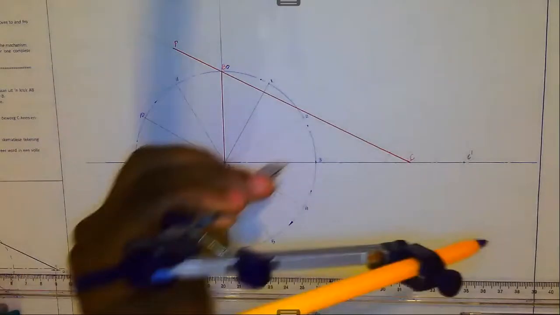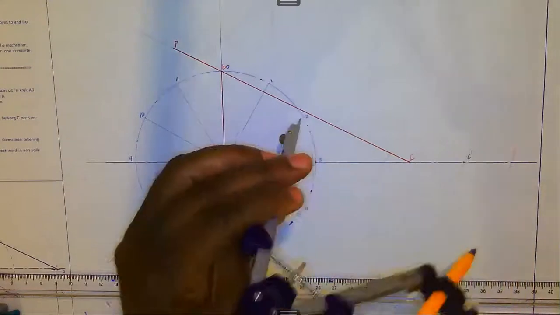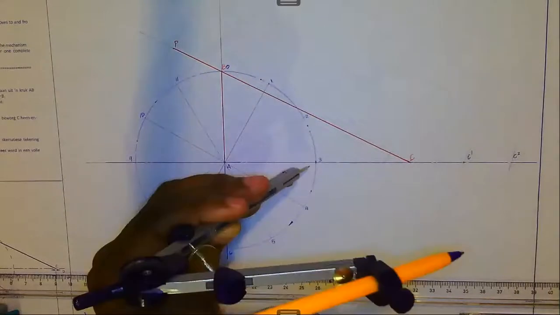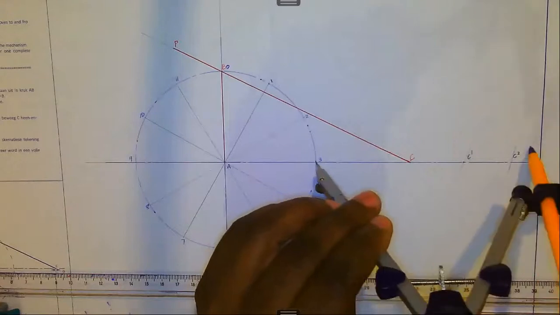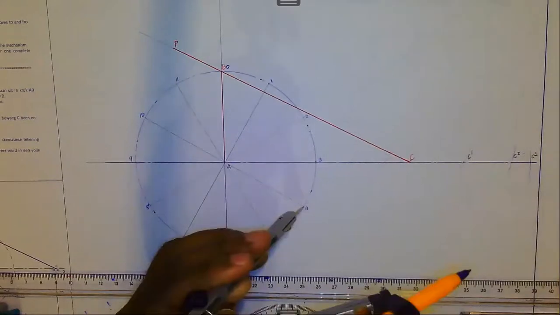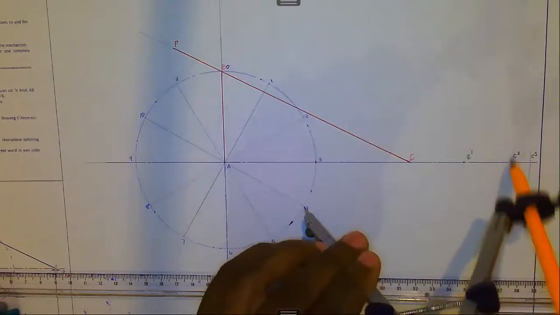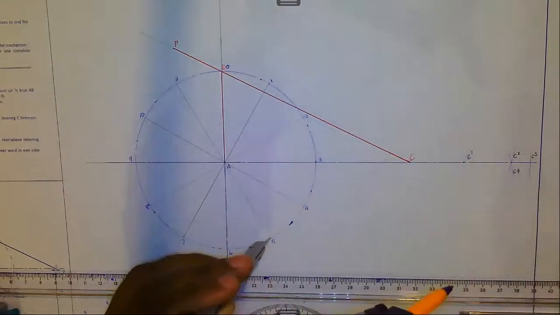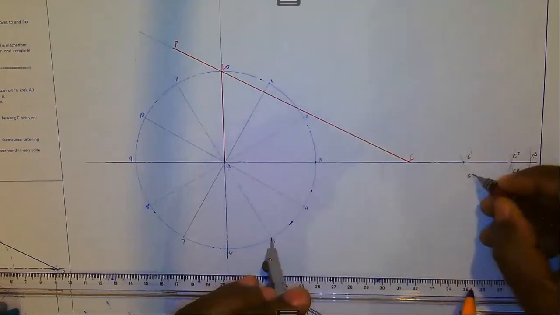Right, go to point 2 and describe an arc, right? That's C2, okay? You go to point number 3, describe an arc, that's C3. You go to number 4, right? That's C4. Number 5, C5.